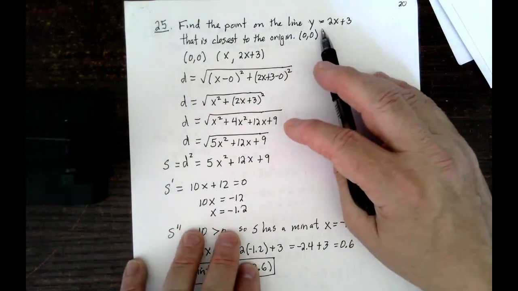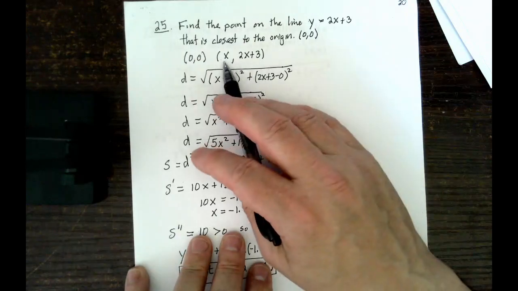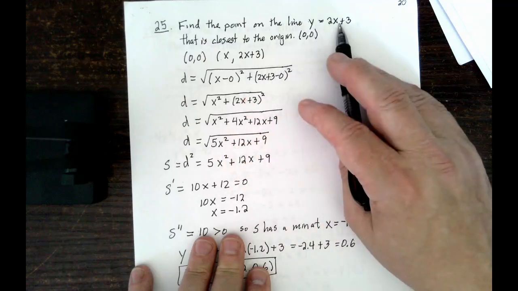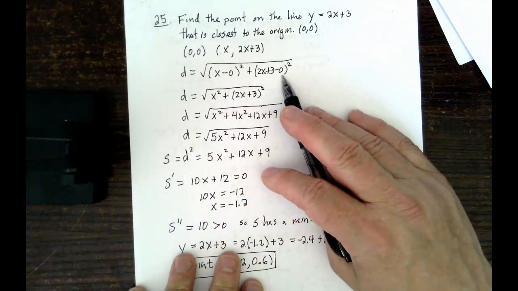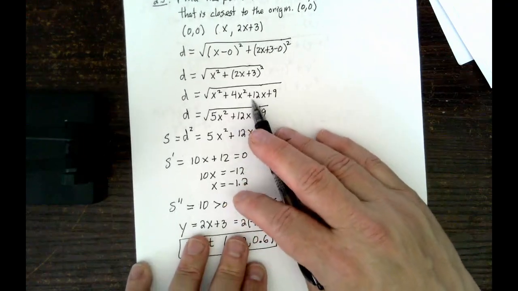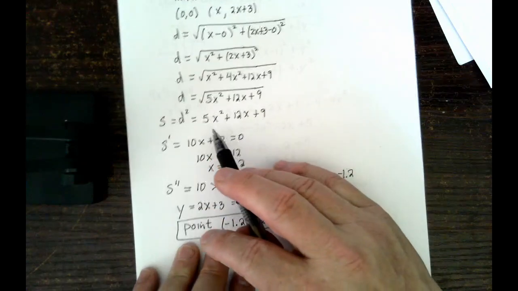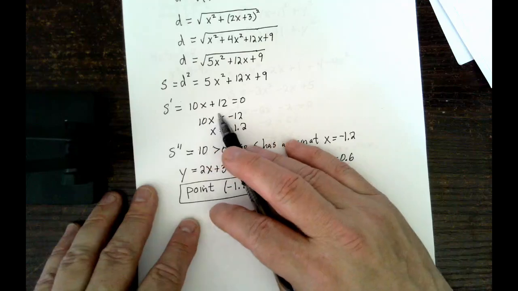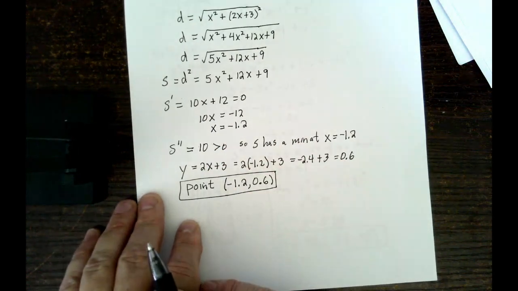25, find the point on the line that's closest to the origin. So you're taking the distance between (0, 0) and (x, y), and normally you'd say y, but we know what y equals, it's 2x plus 3. So you can do the distance formula here, and when you square everything you get this, and you can square both sides like we did before, and you still get the right answer. And now when you take the derivative you get 10x plus 12, or x equals negative 1.2.